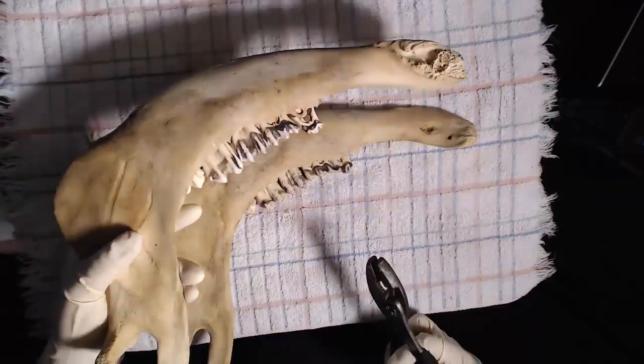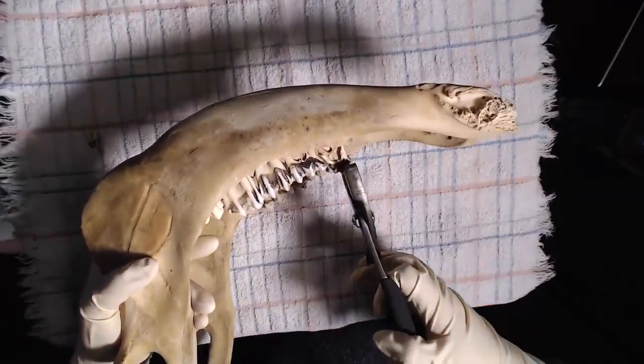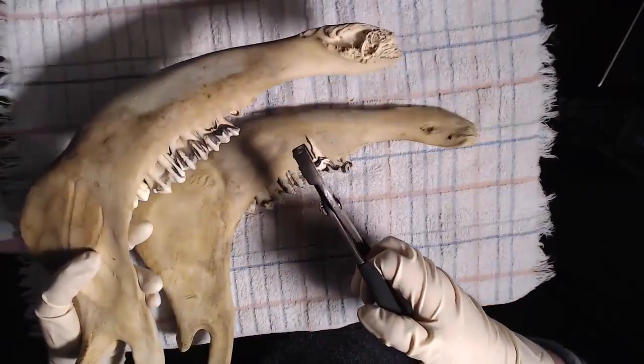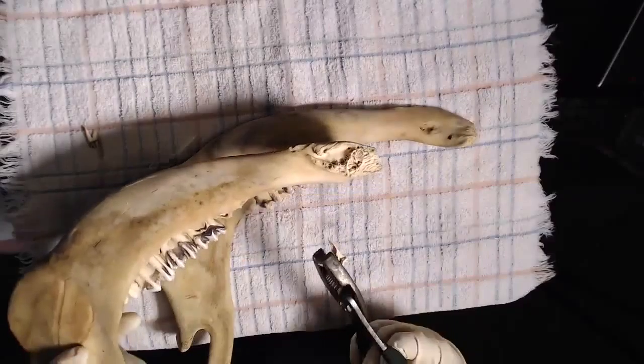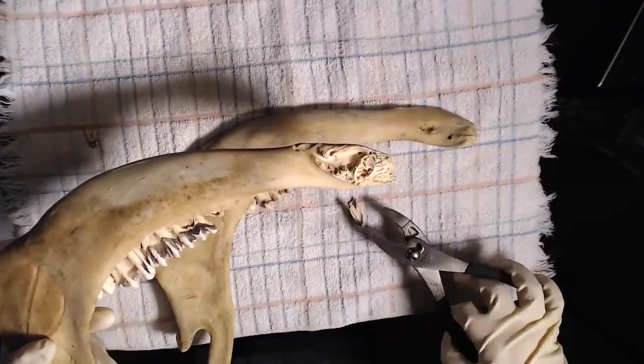Here's another jaw so you can kind of see. I'm going to pull this one here. That's how it should look when you pull out your teeth.